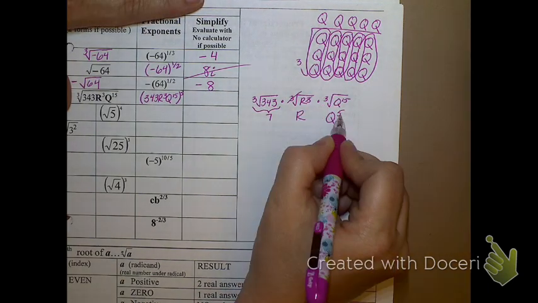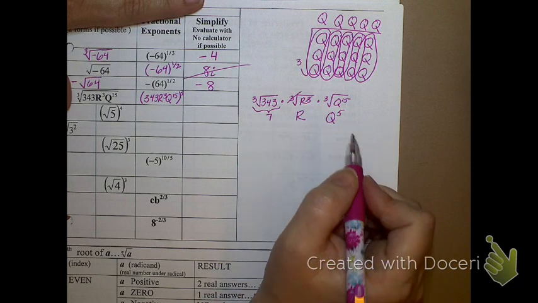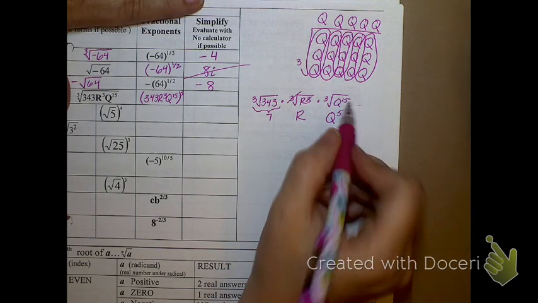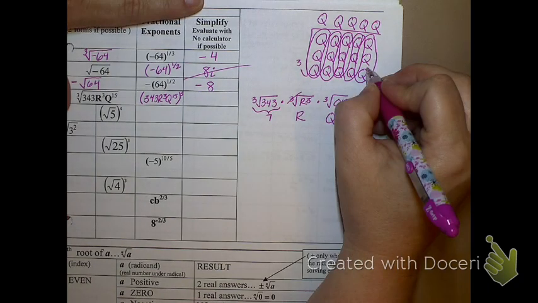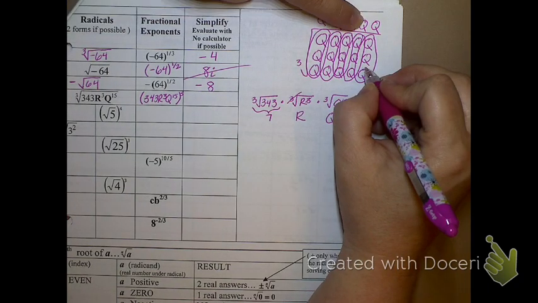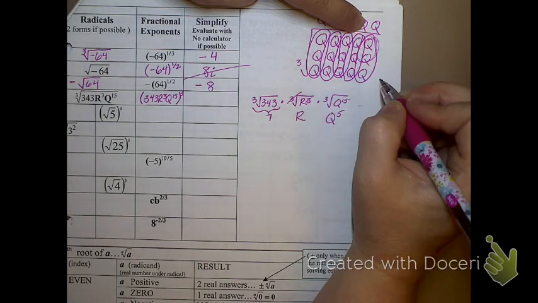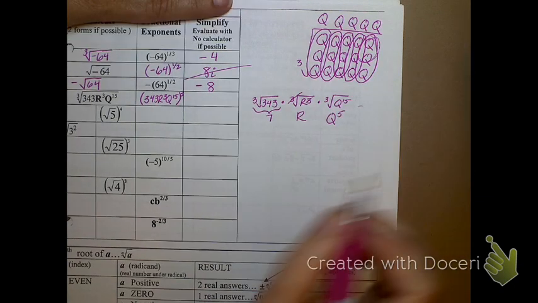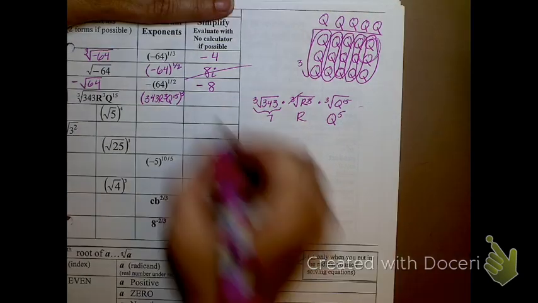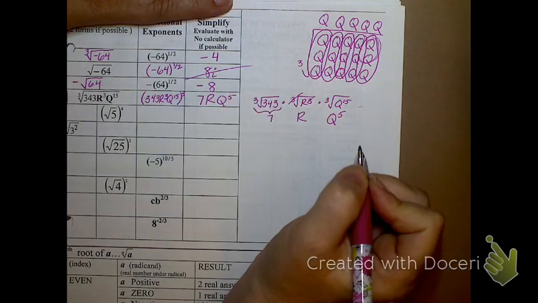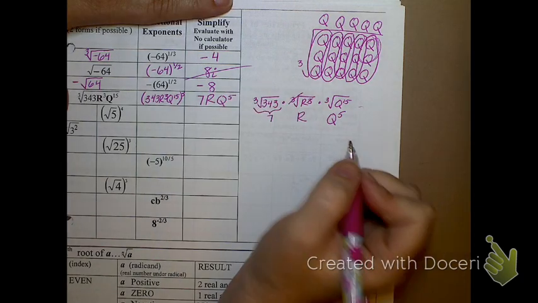Now, that's great, except when that exponent's a 14, then it's an issue. If that exponent was a 14, what would that mean? I would have 4 q's that could come out, but I would have 2 q's left inside, right? So it gets a little messier there. So let's see. I'm down to 7r q to the 5th. Now, if it was q to the 14, let me show you how it would be.